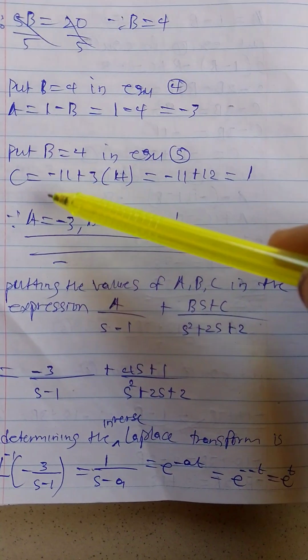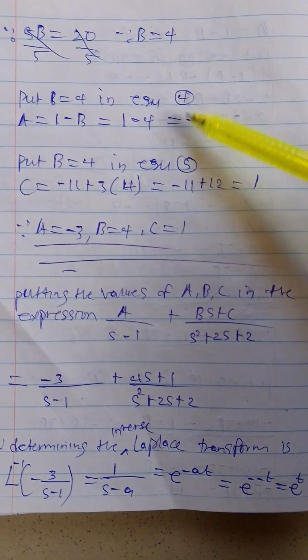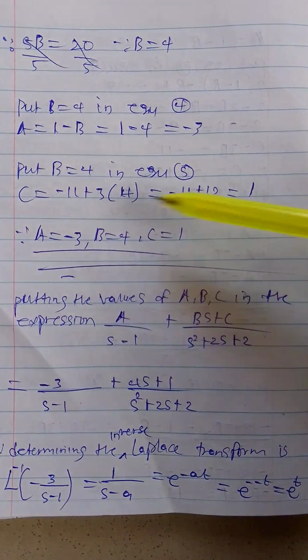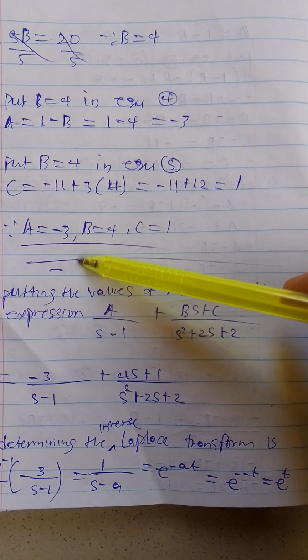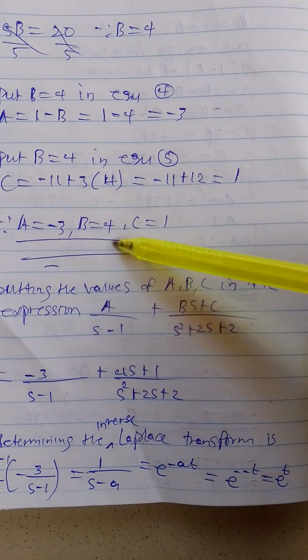Okay, so that becomes what? Minus 11 plus, where b is what? Where b is 4. So that equals minus 11 plus 3 times 4, which is 12. Now minus 11 plus 12 will give you what? 1. Therefore a is minus 3, b is 4, and c is 1.